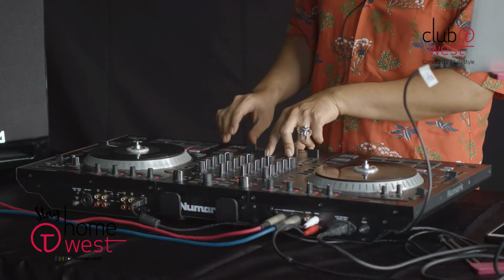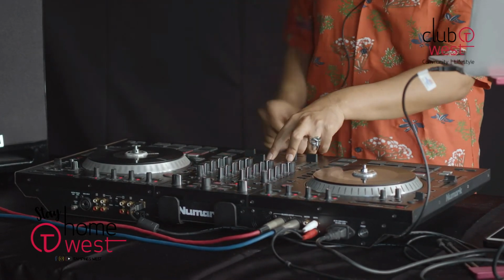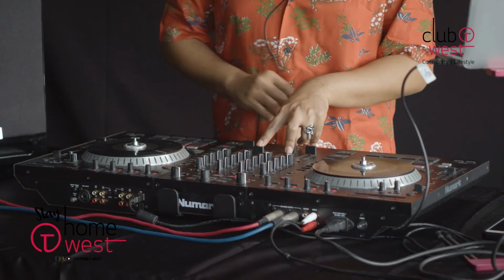Okay, and then we'll have them transition with A going in first and then B catching up.